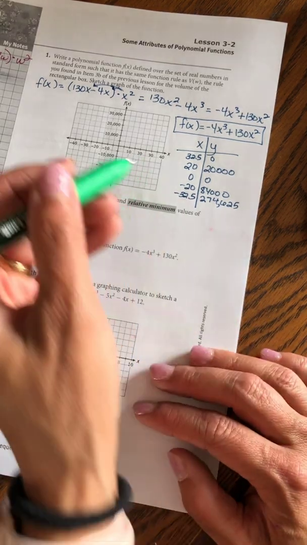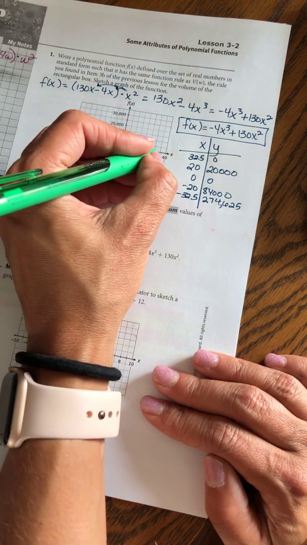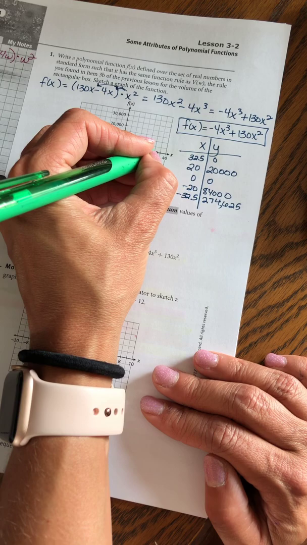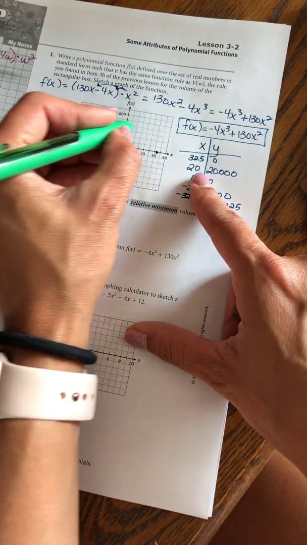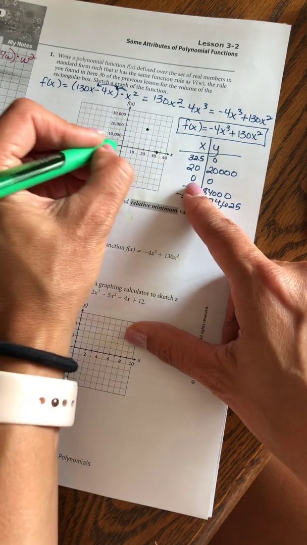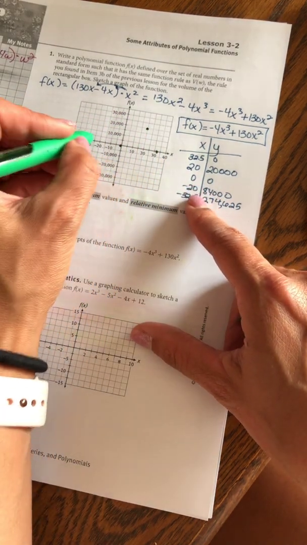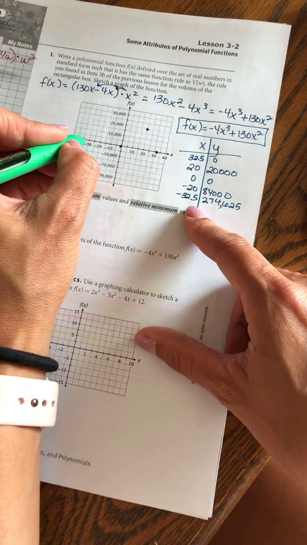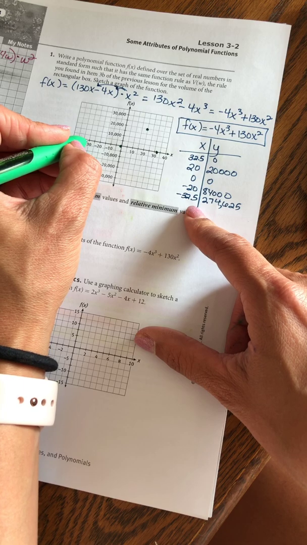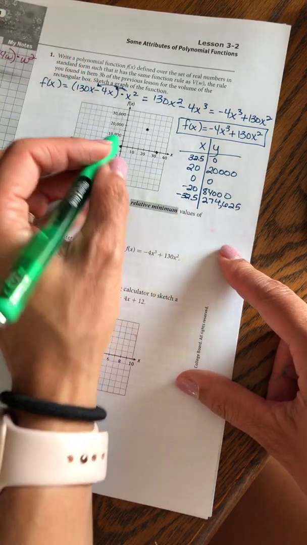If I have 0, 32.5, so this one would probably be about 35, so 32.5 will be approximately right here. And then 20,000. And then 0, 0. And then negative 20, 84,000 is way off my graph. Negative 32.5, 274,000, way off my graph. So I need to see what's going on over here.